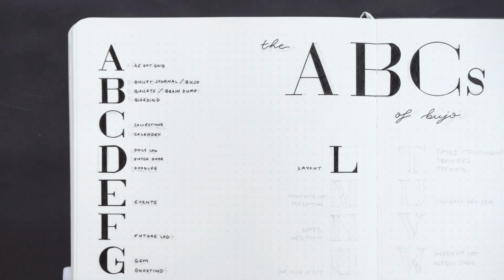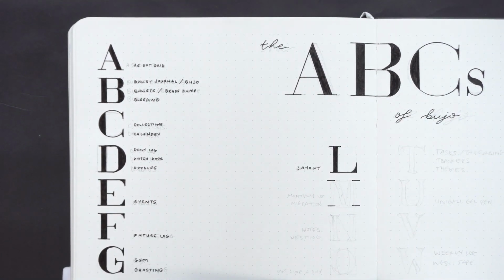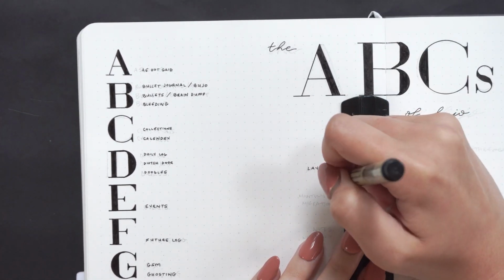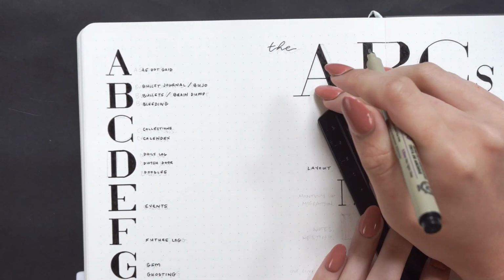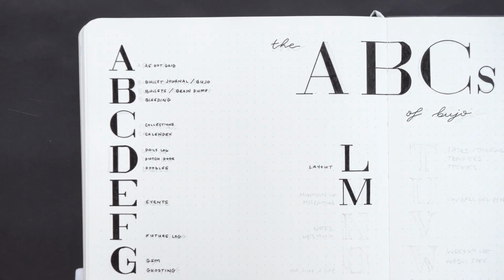For M, we have monthly logs and migration. A monthly log is a spread where you will write out the days of the month and have some sort of space to write in any kind of events or day-specific tasks that are coming up in that month. There are as many different types of monthly logs as there are people.